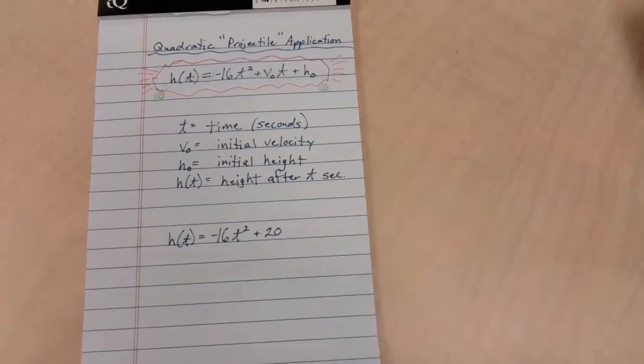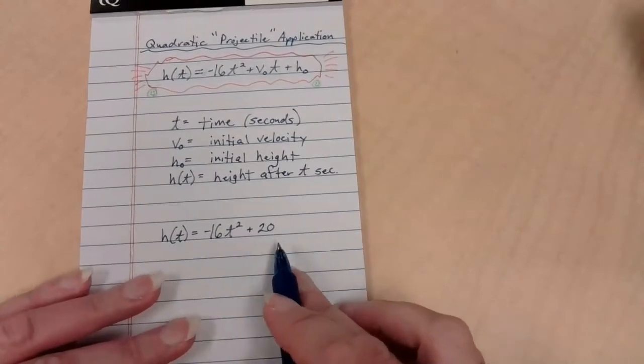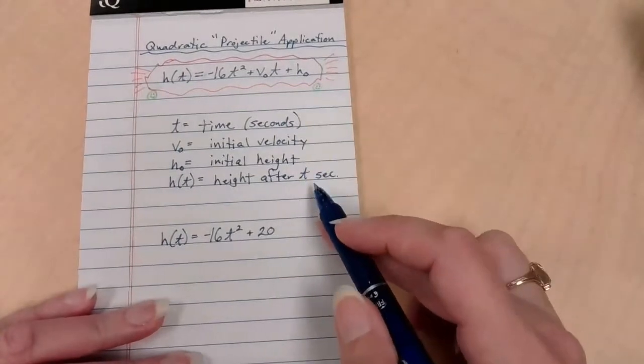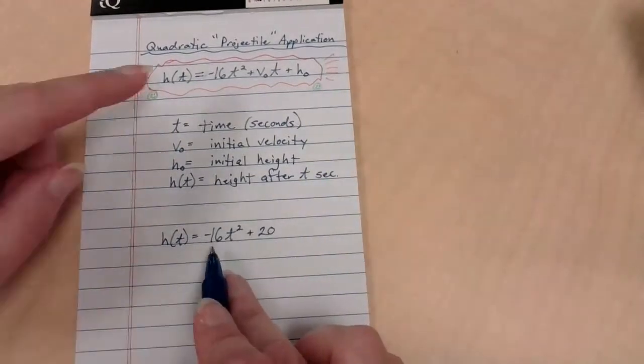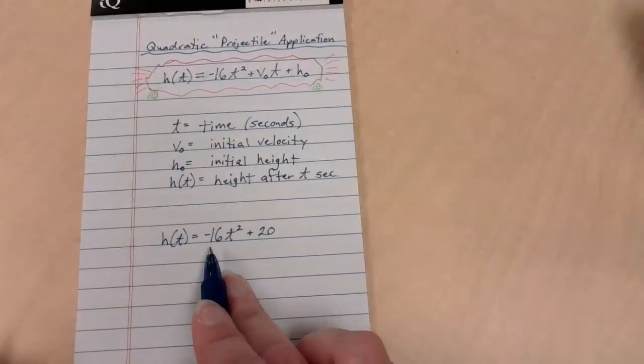So I want to start with this equation right here. I've got h of t equals negative 16t squared plus 20. Let's see if we can actually figure out some meaning of this based on our understanding. By the way, notice the negative 16 is still negative 16. I'm going to apologize to all the physics people out there.